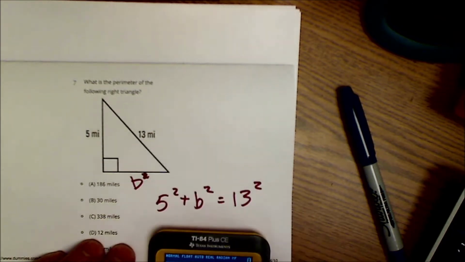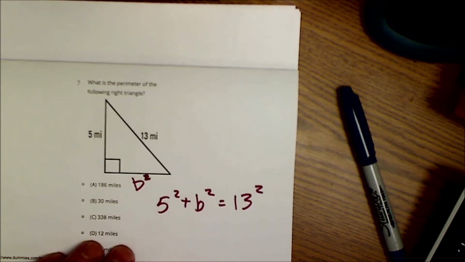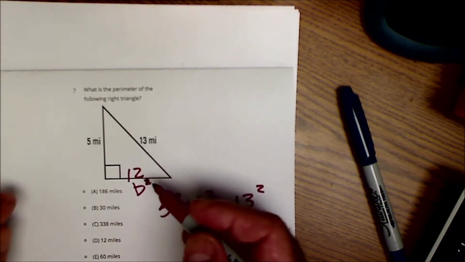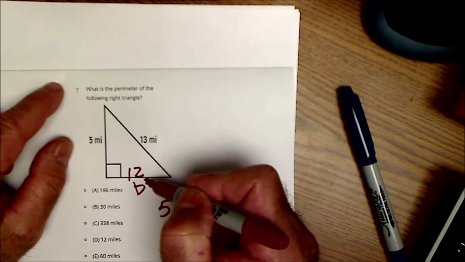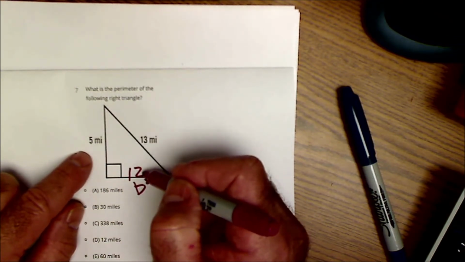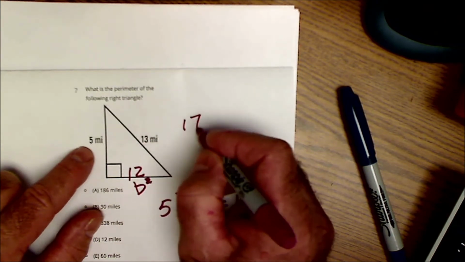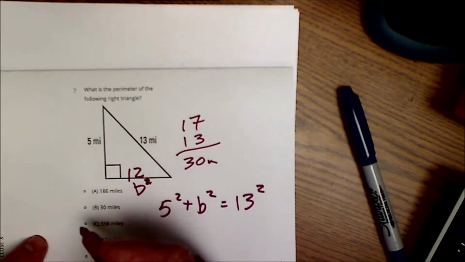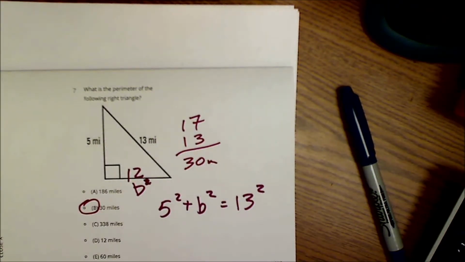So 13 squared minus 5 squared is equal to 144. I take the square root of 144, and I see that this is equal to 12. It's not asking me what the length of this side is. It's saying what's the perimeter. So 12 plus 5 is 17, plus 13 miles is 30 miles. Answer B right there.